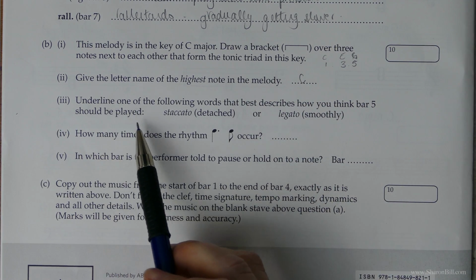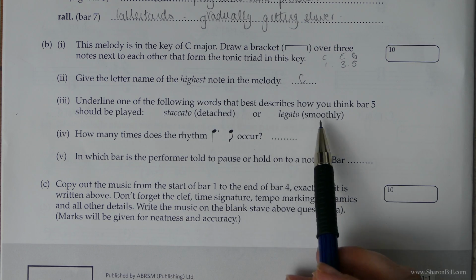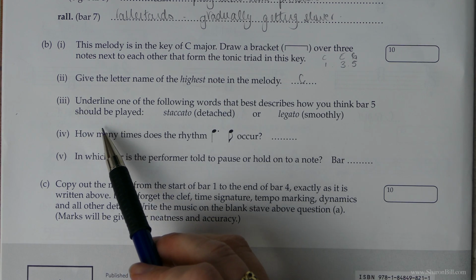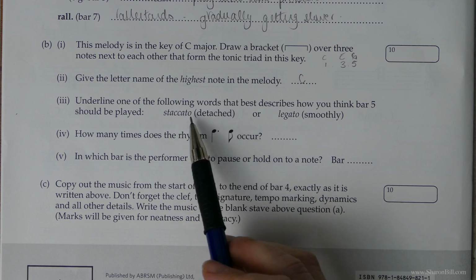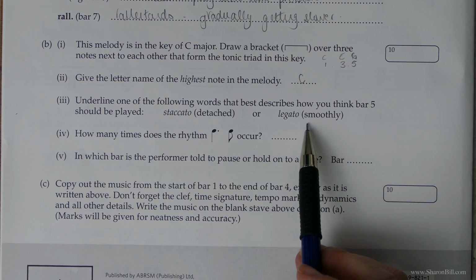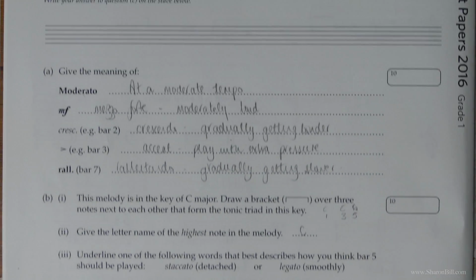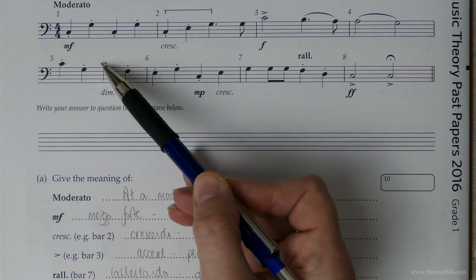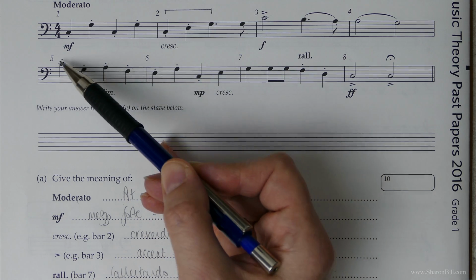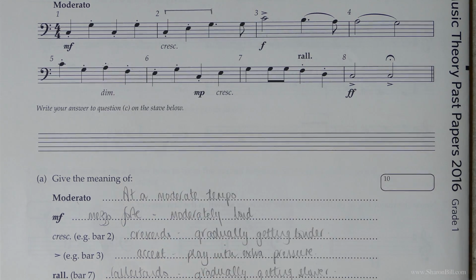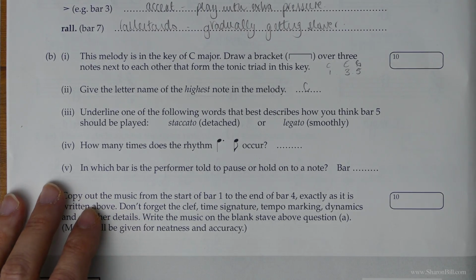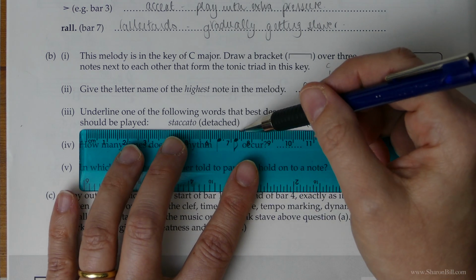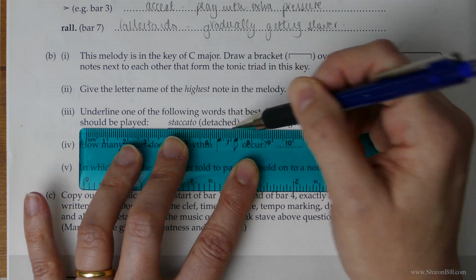Okay, underline one of the following words that best describes how you think bar 5 should be played. So should it be staccato, detached, or should it be legato, smooth? So let's have a look at bar 5. And it's these little dots above the note which tell us that they should be played staccato, which means detached. So staccato is our answer.